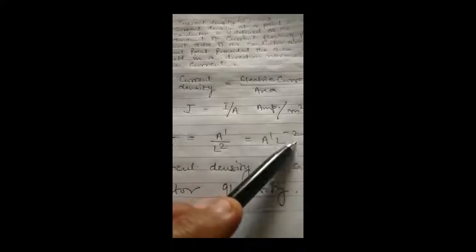The unit of I is ampere and that of area is meter square. Therefore, the unit of current density is ampere per meter square. The dimensional formula for J, that is current density, is A to the power 1, L to the power 2. Therefore, it is A to the power 1, L to the power minus 2. Current density is a vector quantity.